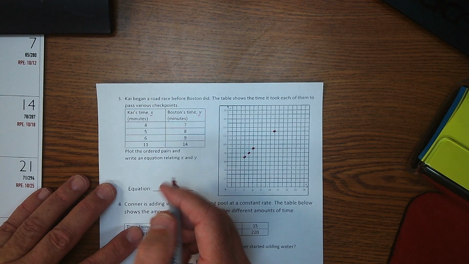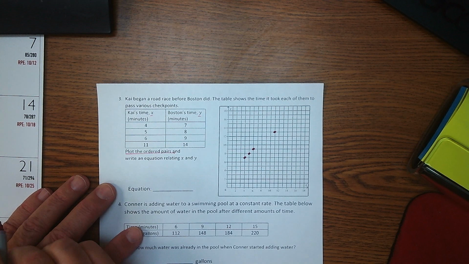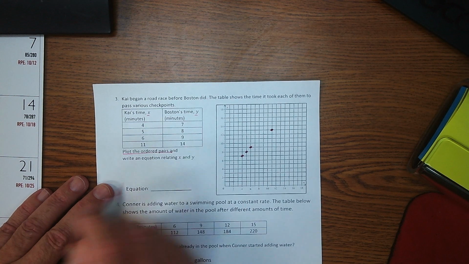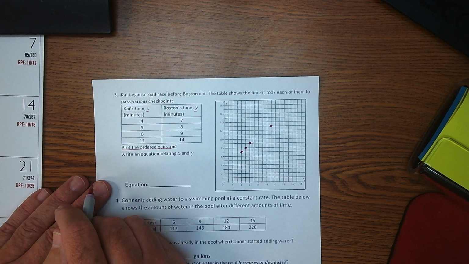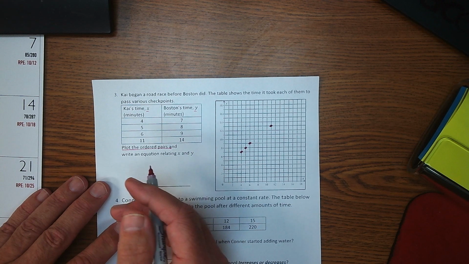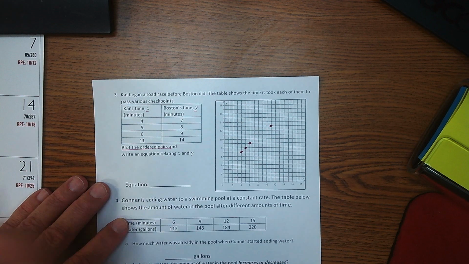All right, so we've done that. We've plotted the ordered pairs. Now they want us to write an equation relating these together. So what does that mean? You said it's going up by 1. What is that? Is that a rate of change? Then that's the slope, right?